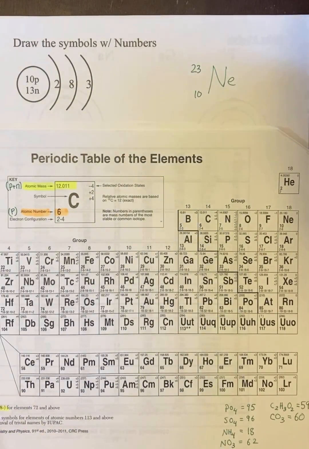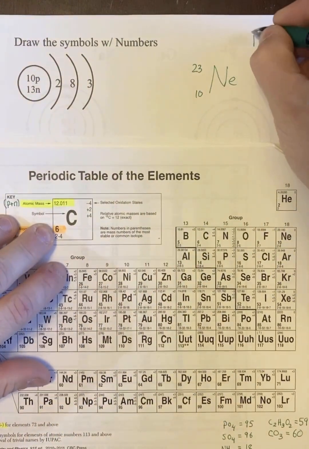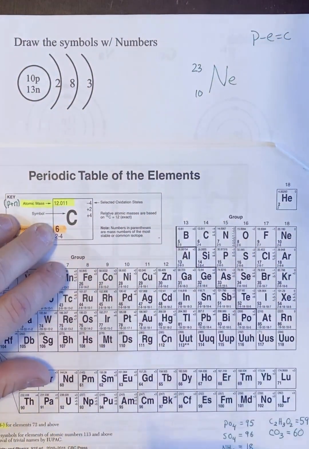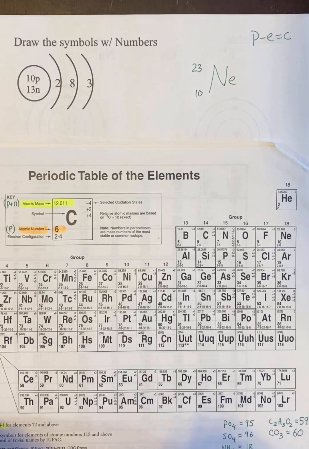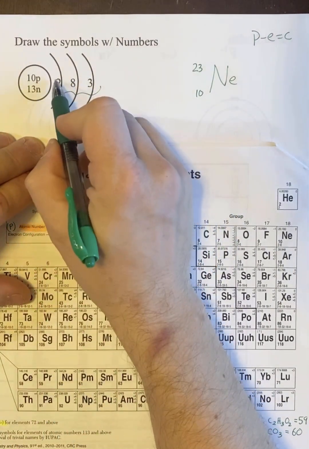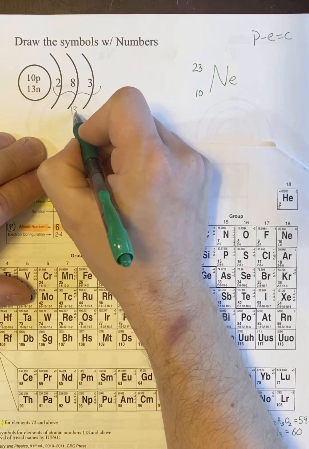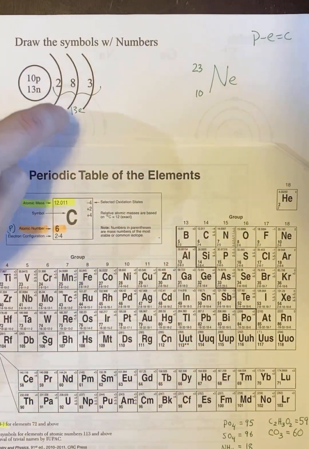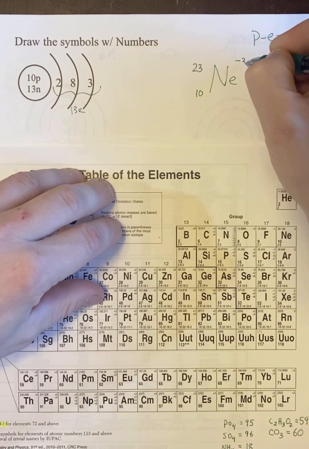Now, for the charge, we do know that we use P minus E equals C for charge. In this case, we know the P. We don't know the C, and I can find the E just by adding up the configuration. 2 plus 8 plus 3 is 13 E. So 10 minus 13 gives me my charge, -3.